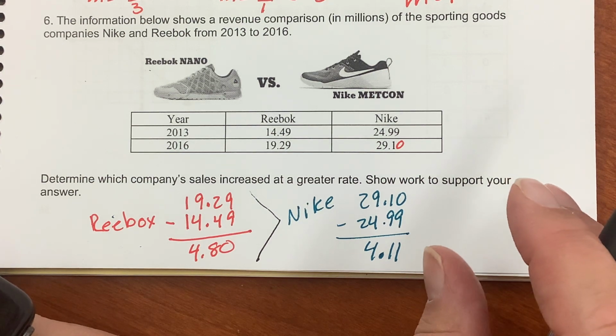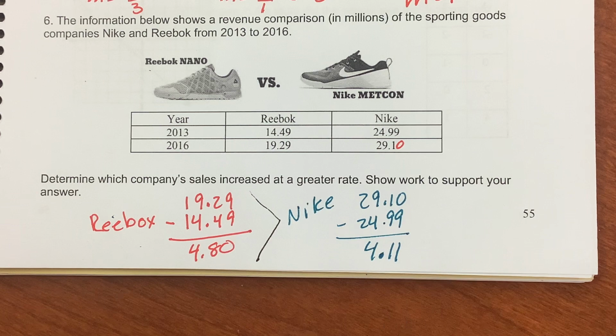And I read the question wrong. This is millions of sales, darn it. This is 4.8 million. This is 4.11 million. So let's write those numbers out as millions.